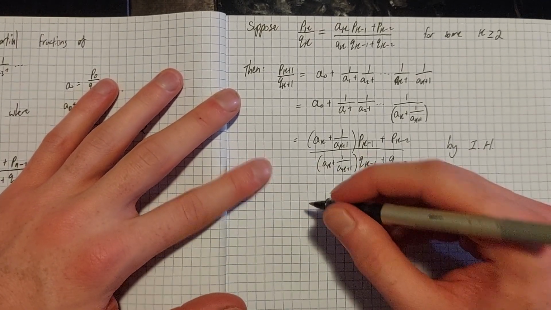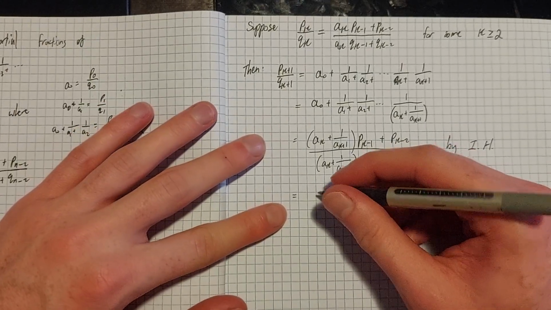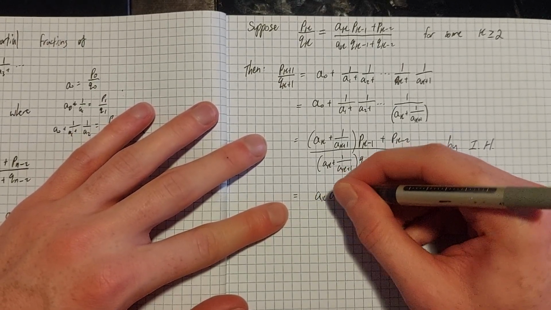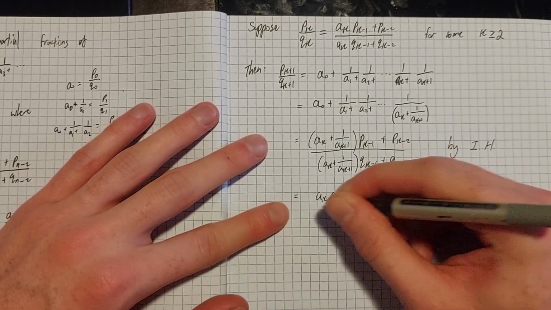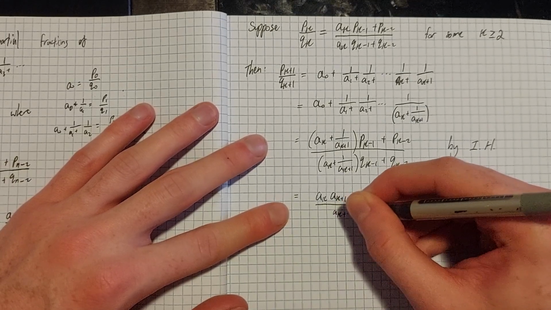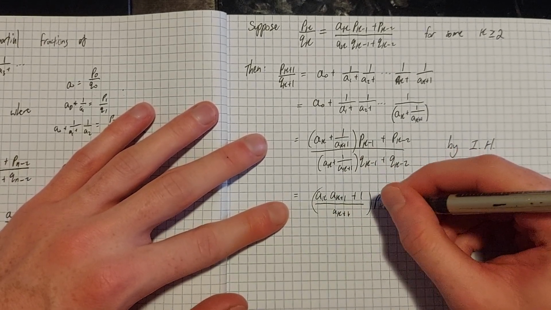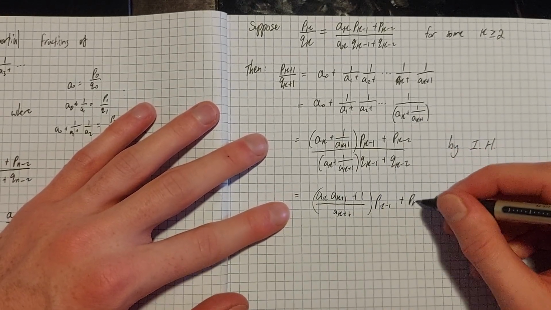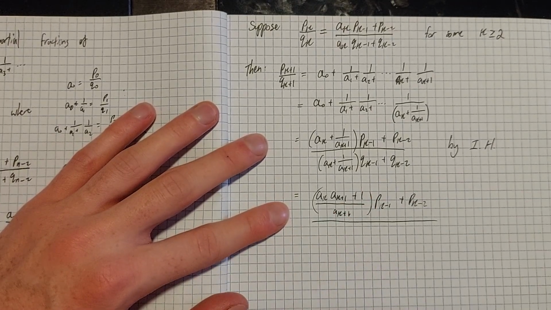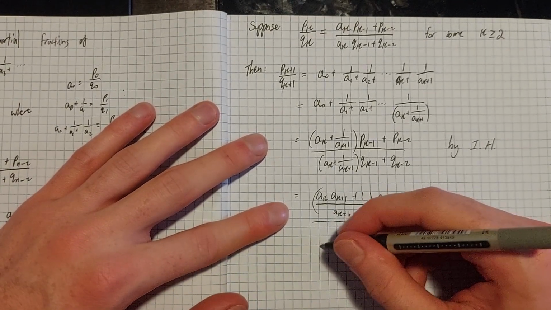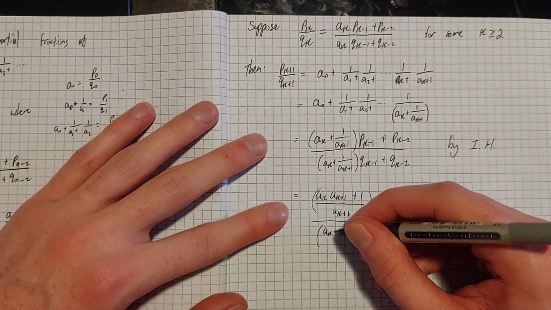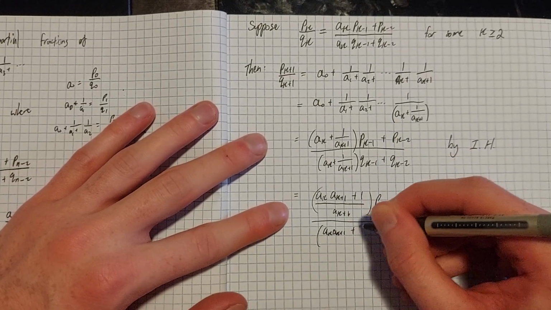Okay, let's clean this up a bit. That's going to be ak plus 1 over ak plus 1 times pk minus 1 plus pk minus 2, and then the same thing on the bottom, ak plus 1 over ak.